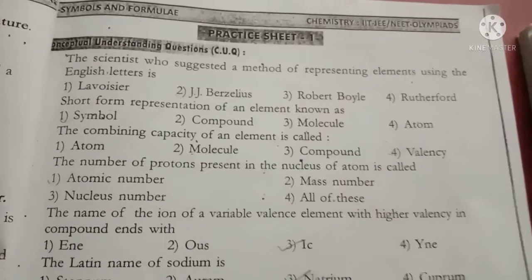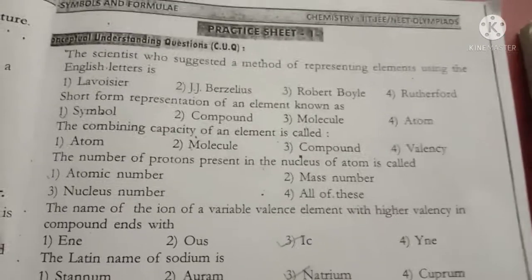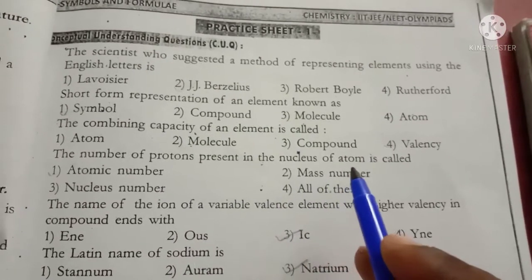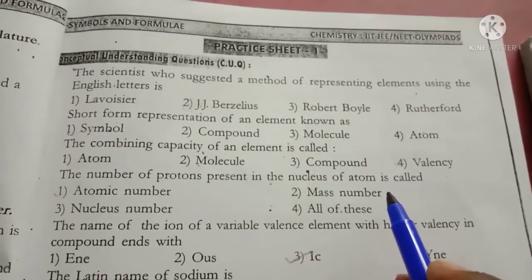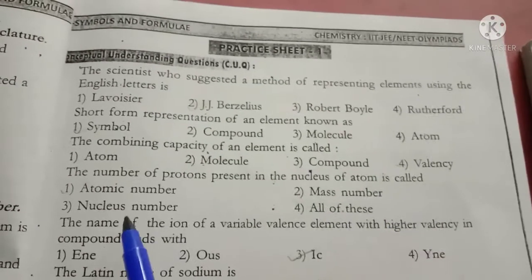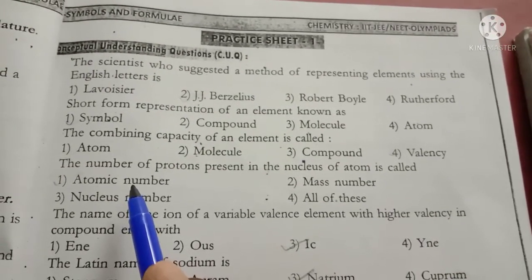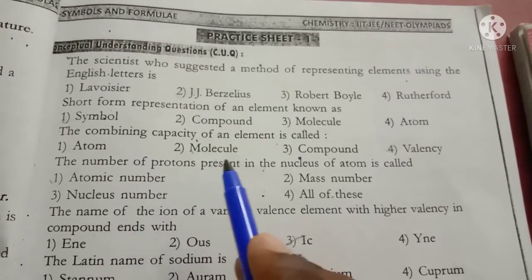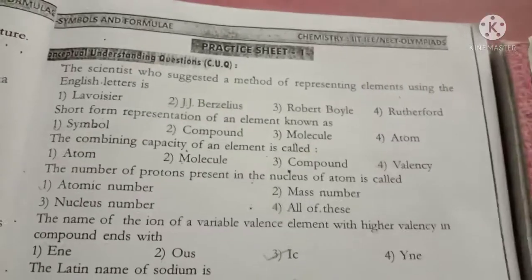Okay, next, the number of protons present in the nucleus of an atom is called atomic number. Okay, what is atomic number? Atomic number is equal to the number of protons present.